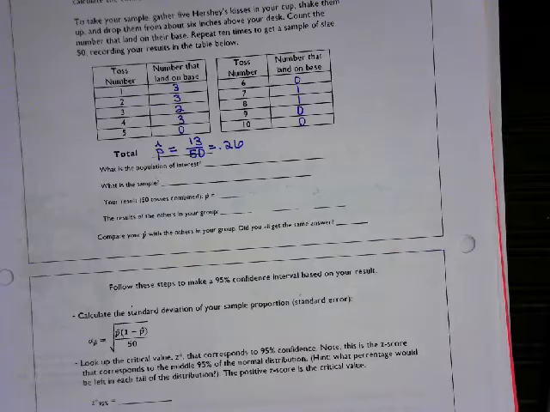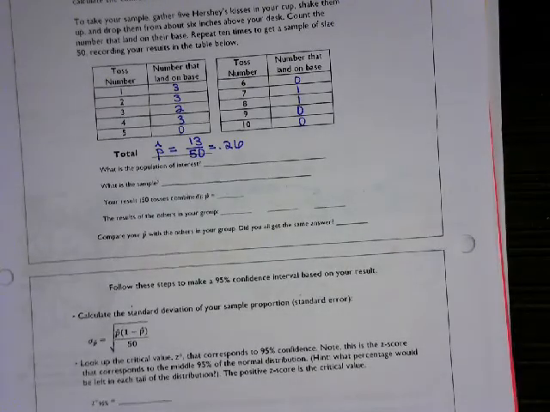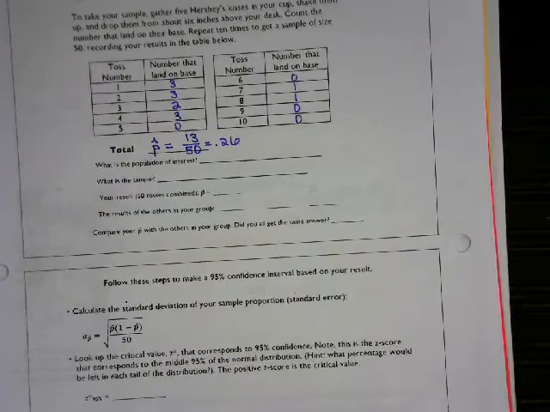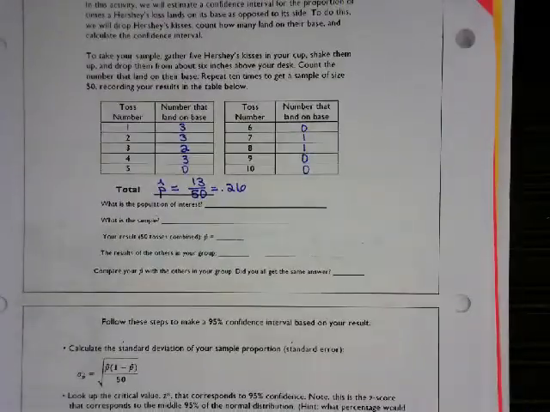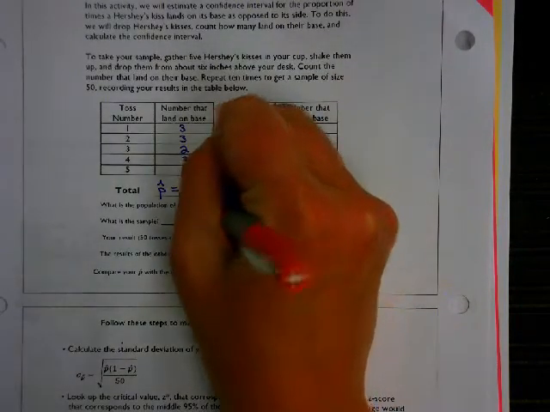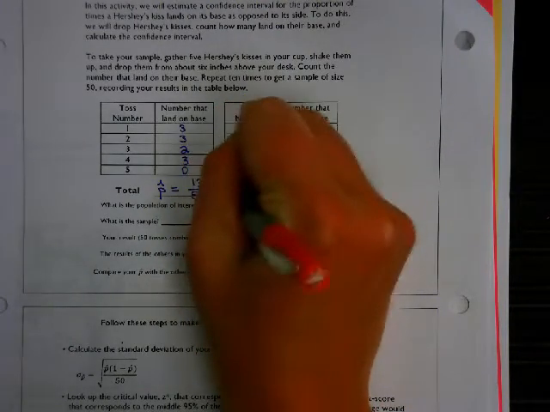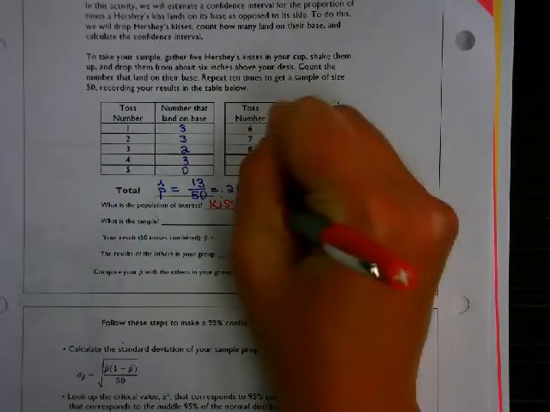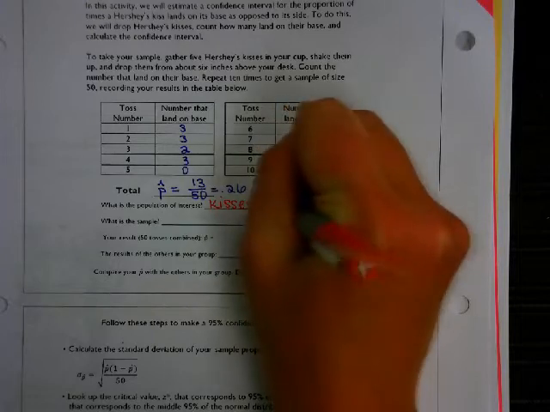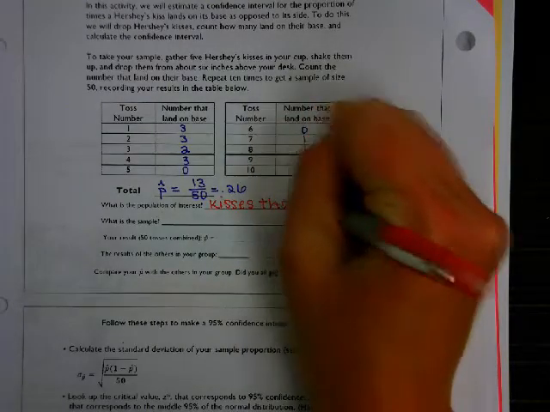So what is the population that we're interested in estimating here? What was our sample?